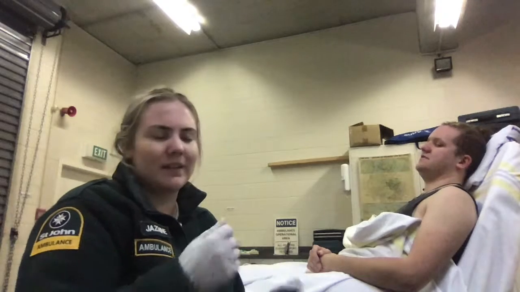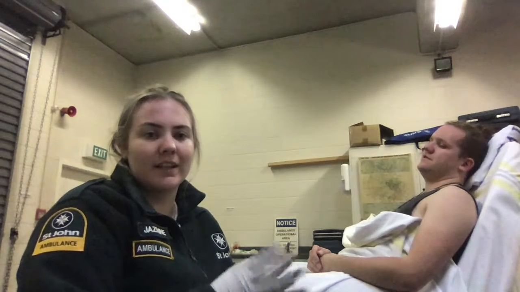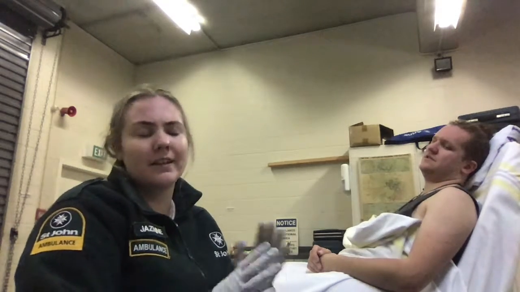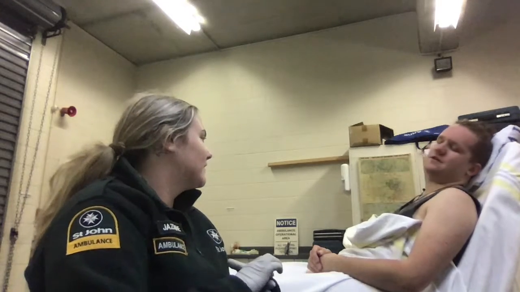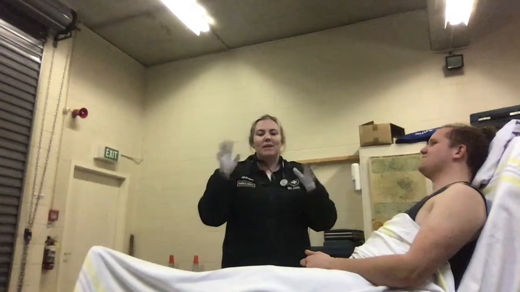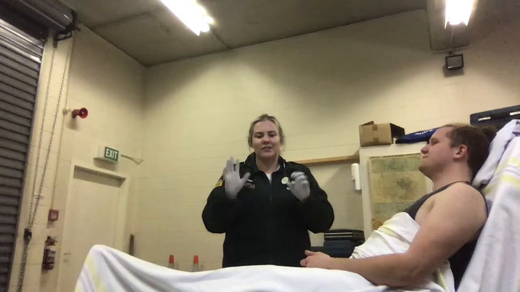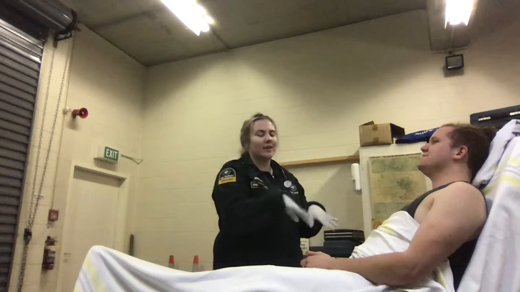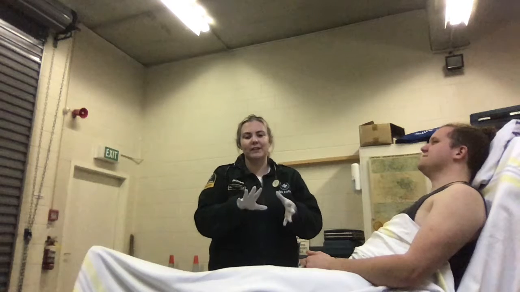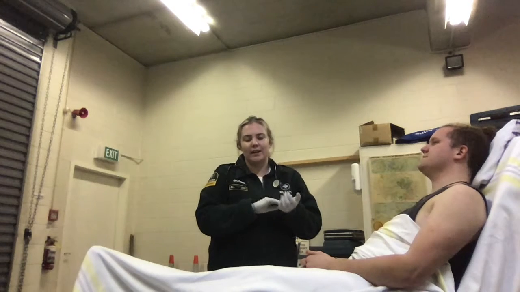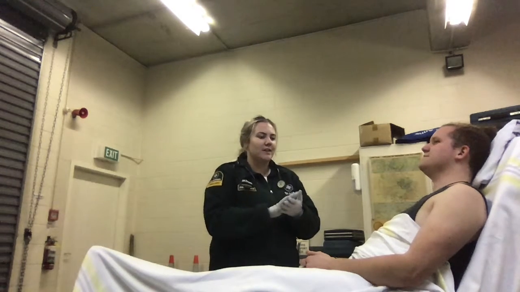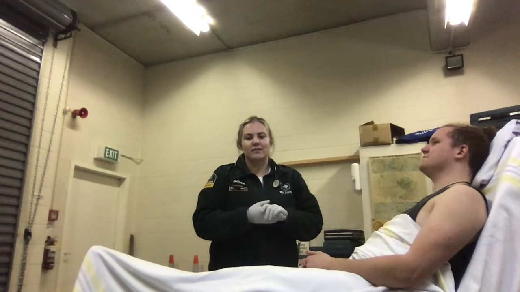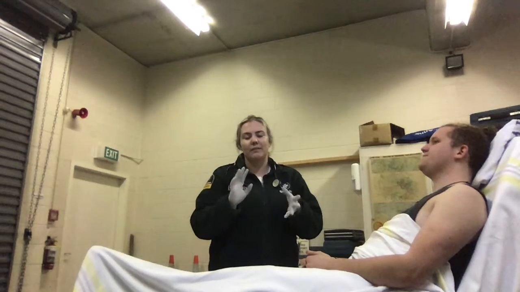I will now inspect the patient's chest to see if he has any equal chest rise and fall or has any trauma. Have you been in any trauma recently? Okay. I'm just going to inspect the patient's chest to see if there's any equal chest rise and fall. I can see that there's equal chest rise and fall bilaterally, so that can rule out any trauma to the patient's chest. I will now auscultate his chest to listen for any abnormal sounds.